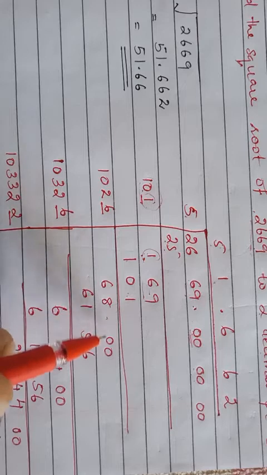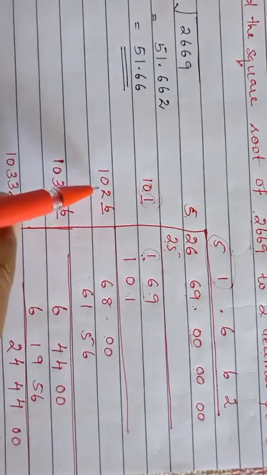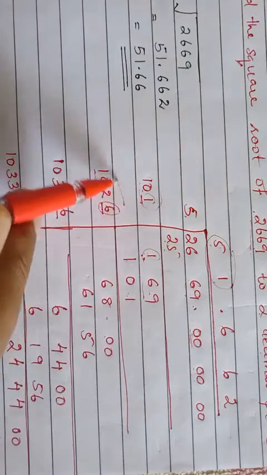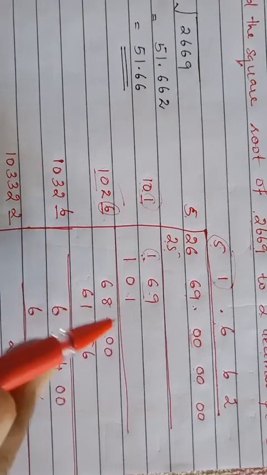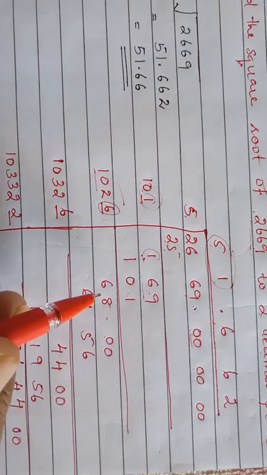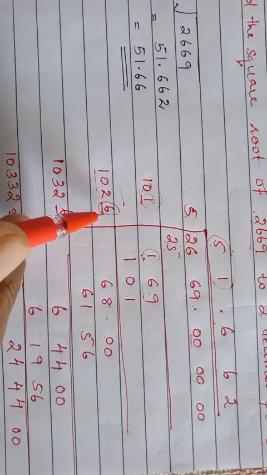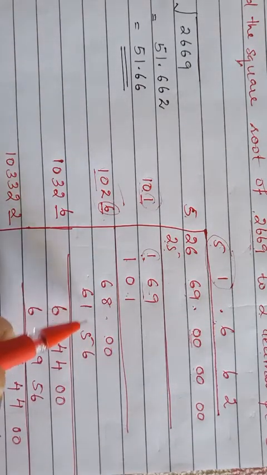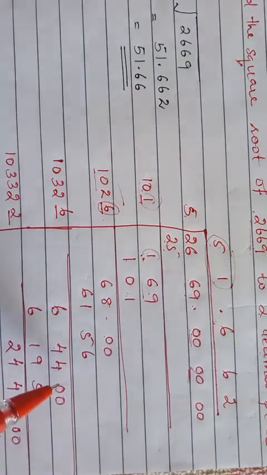So we have 6800. Then double the quotient 51, we will get 102. Then find out a number which comes here and here, so that the new divisor multiplied by this number must be a number which is either equal or just below the new dividend 6800. So the possible number is 1026 multiplied by 6, which is 6156. Find the remainder, we will get 644. Then take down the next period 00.